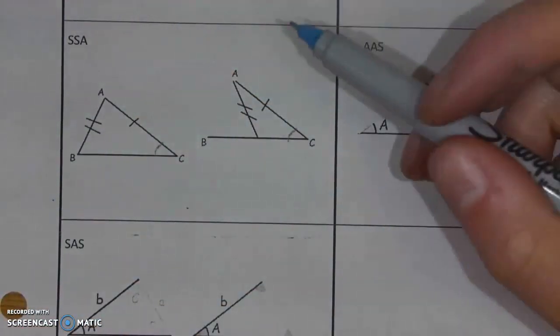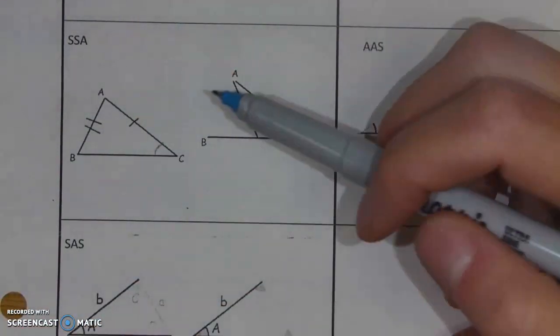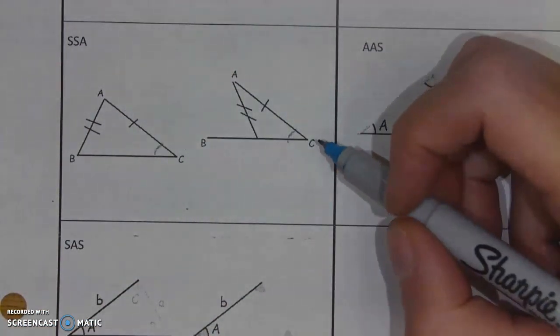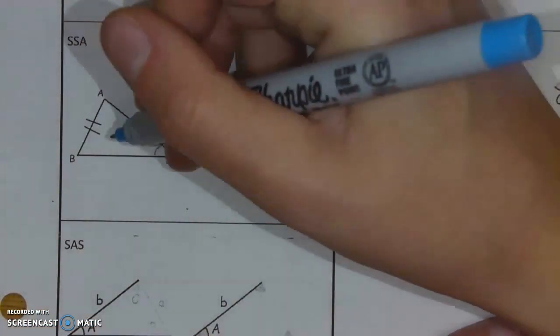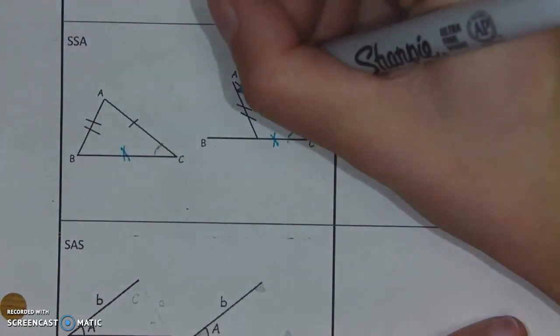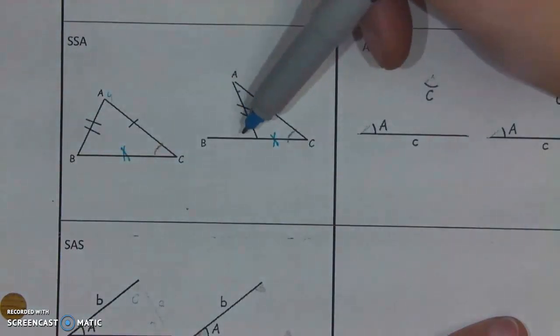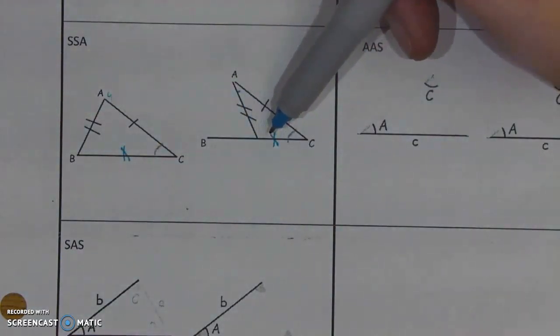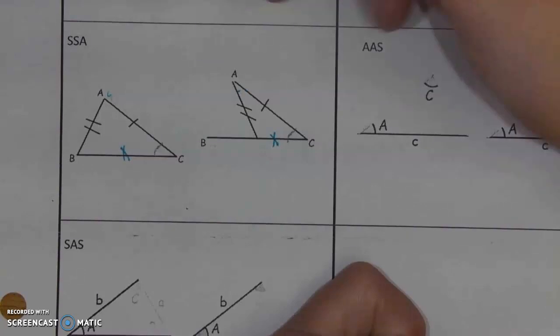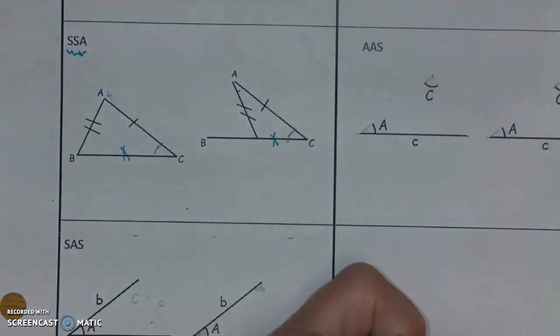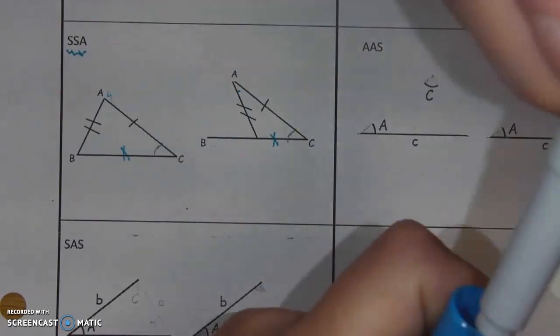Well, that would result in 2 different possible triangles that still have congruent sides and a congruent angle. And this side would not be congruent to this side. This angle would not be congruent to this angle. And this angle would not be congruent to this angle. So that's why the SSA doesn't work. And it really does matter what order you have when you're talking about the sides and the angle. Is it SAS or is it SSA?